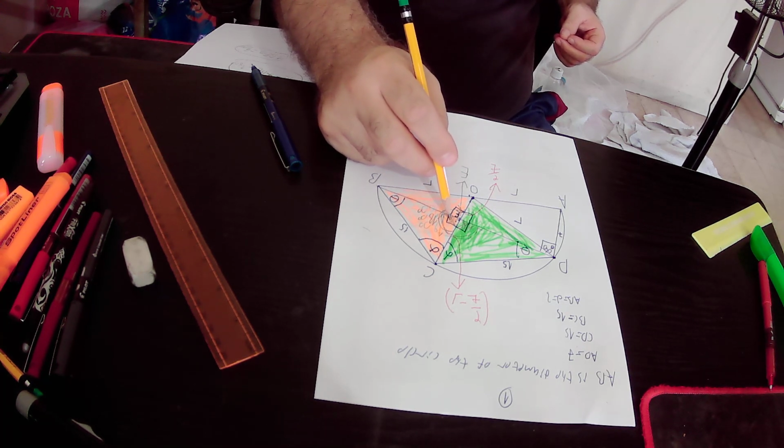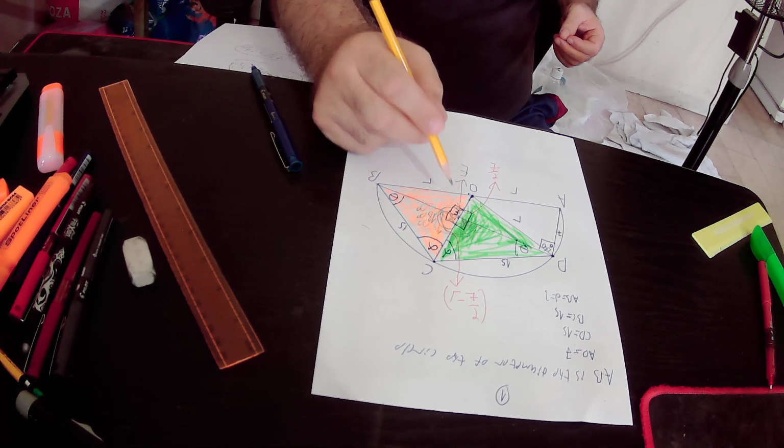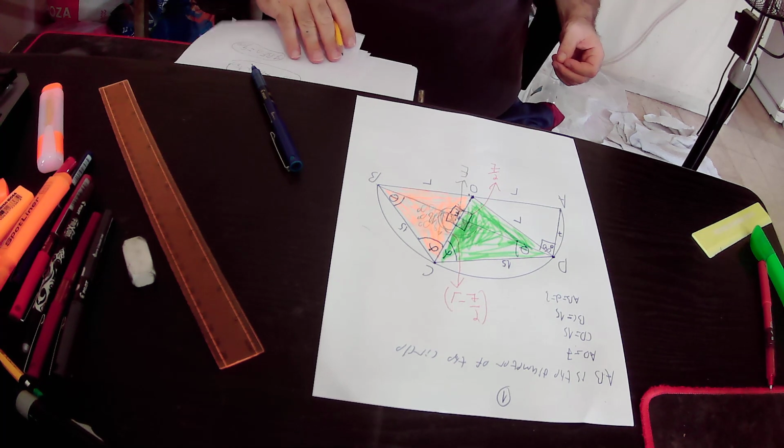So this angle, 90 degrees, plus angle OEB must be equal to 180 degrees.